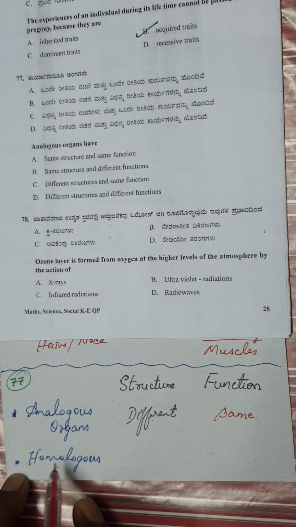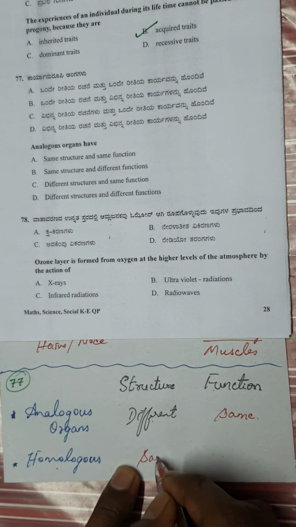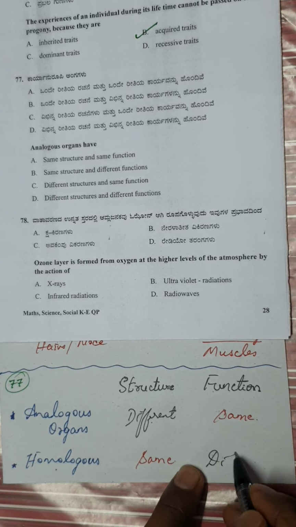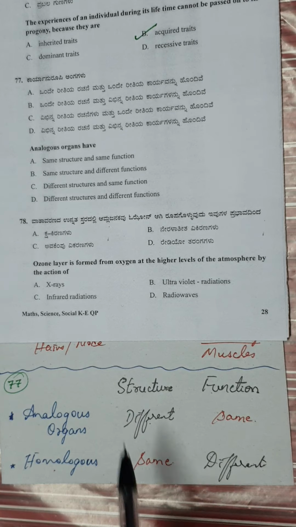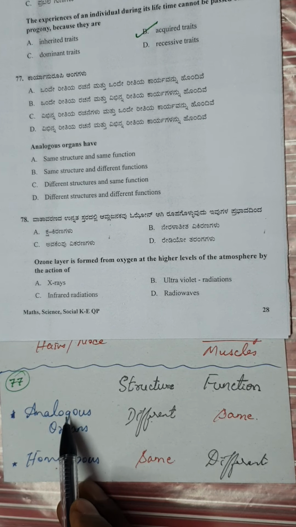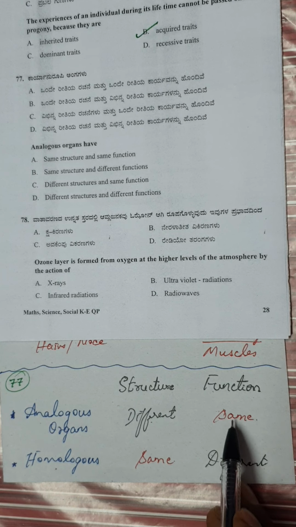Whereas for homologous, homo means what? Same. So for homologous organs the structures would be the same, but the function would be different. Now he has asked about the analogous organs. So it's very clear: for analogous organs the structures are different but the functions are the same.